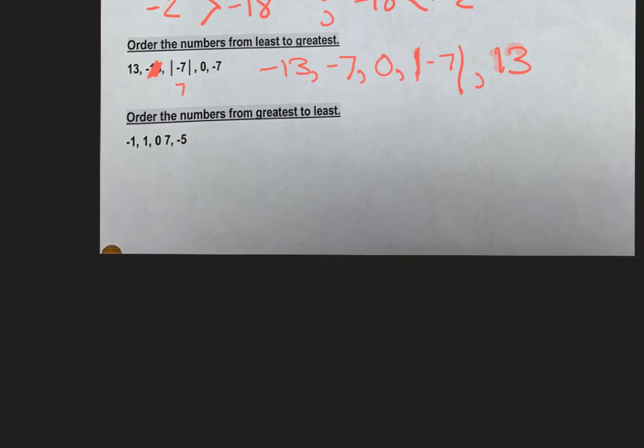And then our last example says to order the numbers. Now we're going greatest to least. Who wants to try this one? Richard. 7. Awesome. 1, 0.